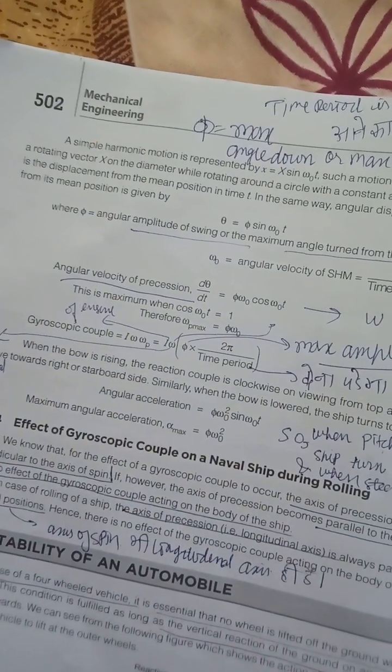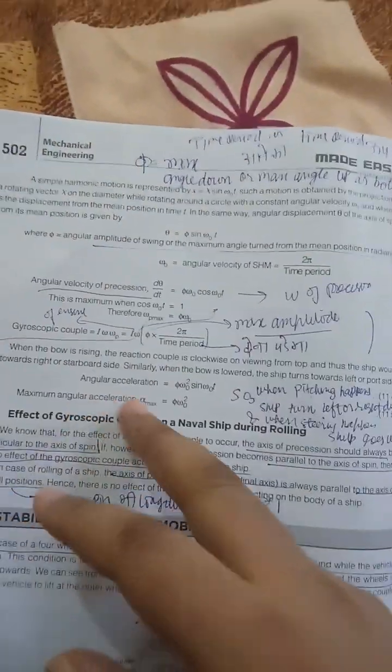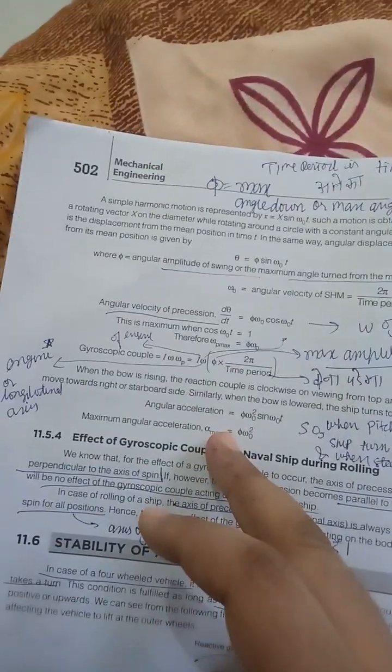So these are two things which I don't know where they are going to be useful, so I'm just showing you the video.